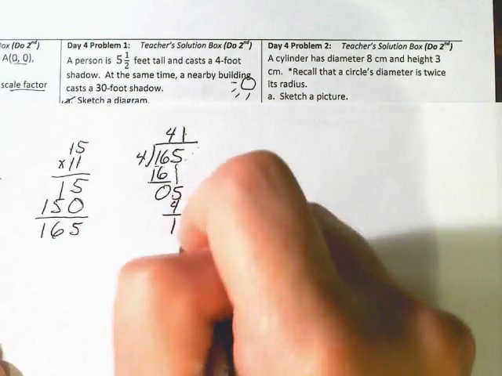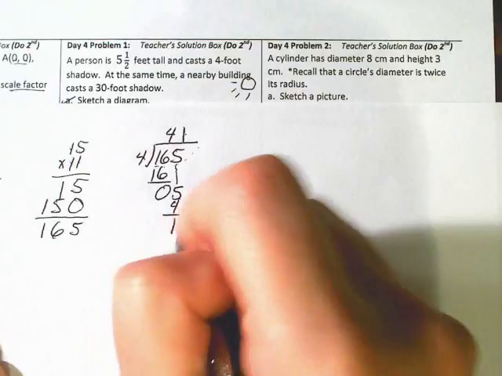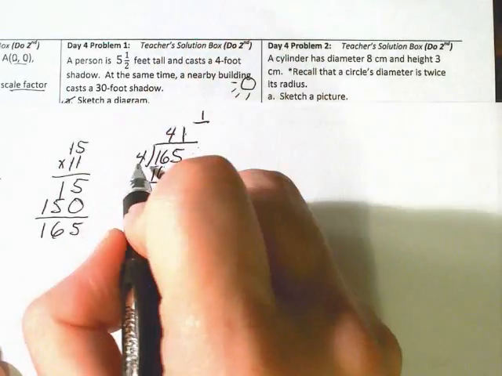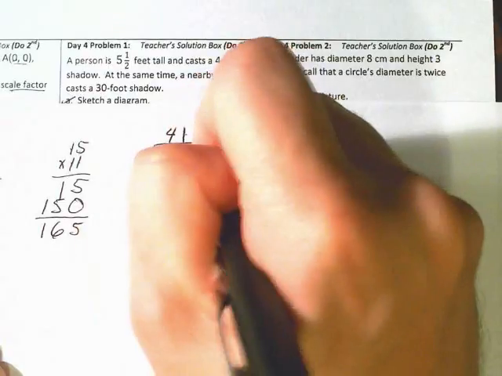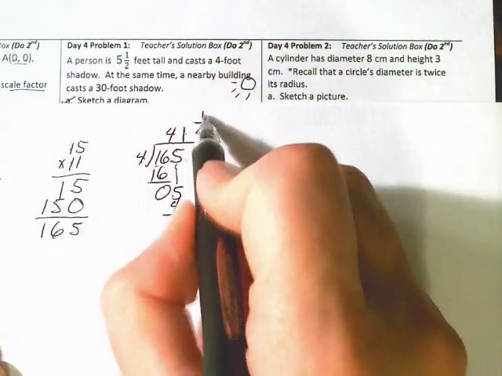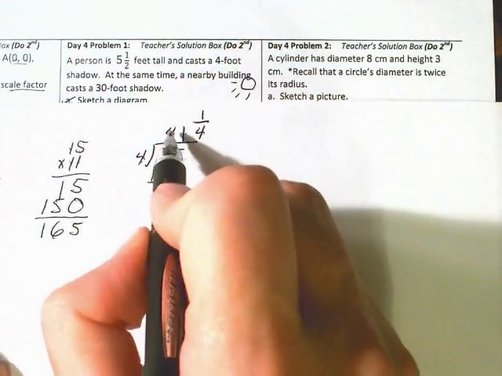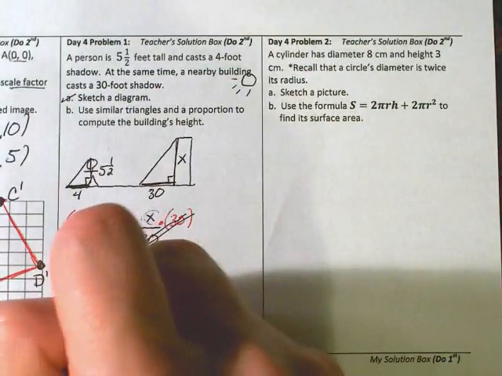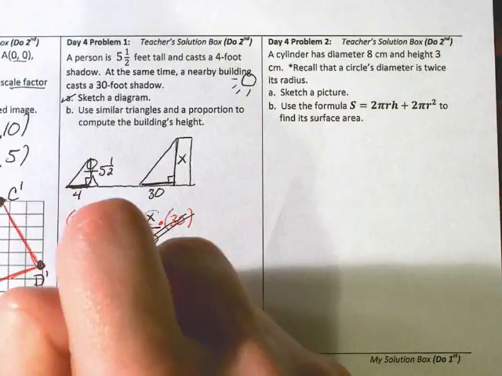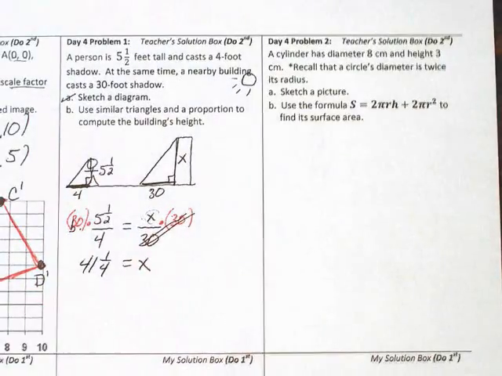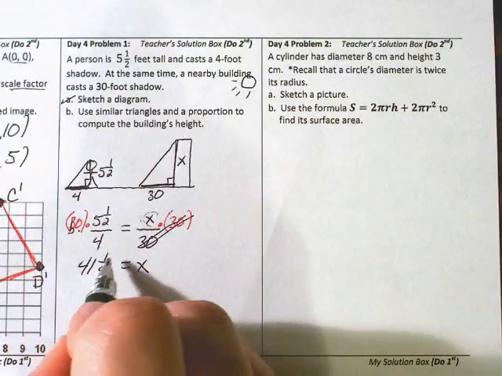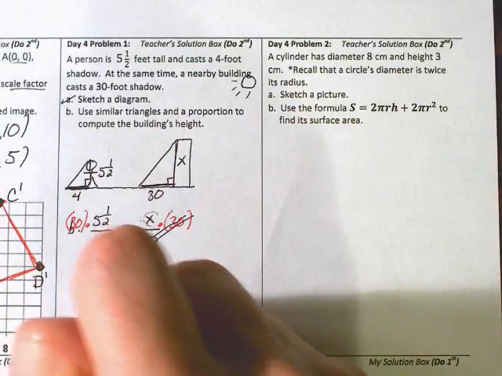A faster way to make use of the remainder is to take that remainder of 1 and to put it on top of the divisor 4 and create the fraction 1/4. And so I have 41 and 1/4. And so the height of the building is 41 1/4 feet.